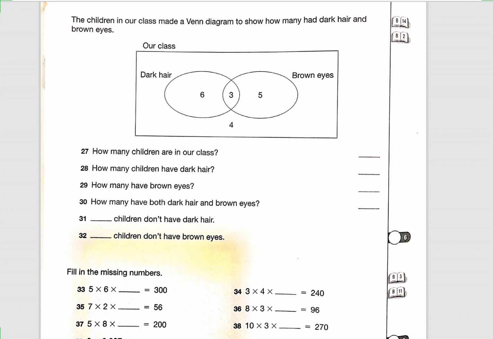Now, how many children have dark hair? Dark hair will be 6 plus 3 because everything in this shows dark hair. So how do we get the number of children with brown eyes? Everything in the circle that represents brown eyes are the children with brown eyes. Now, number 30 says, how many have both dark hair and brown eyes? Where the two meet are the numbers of children that has that.